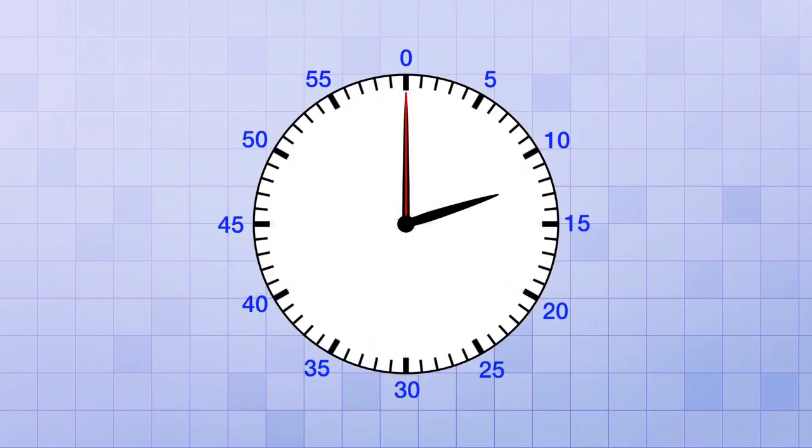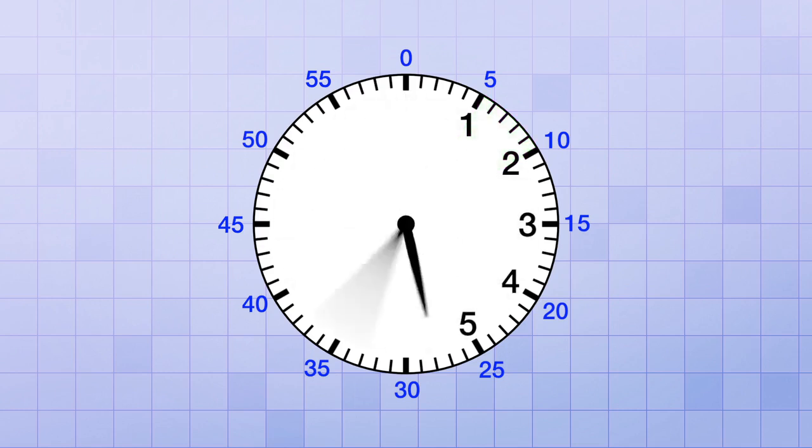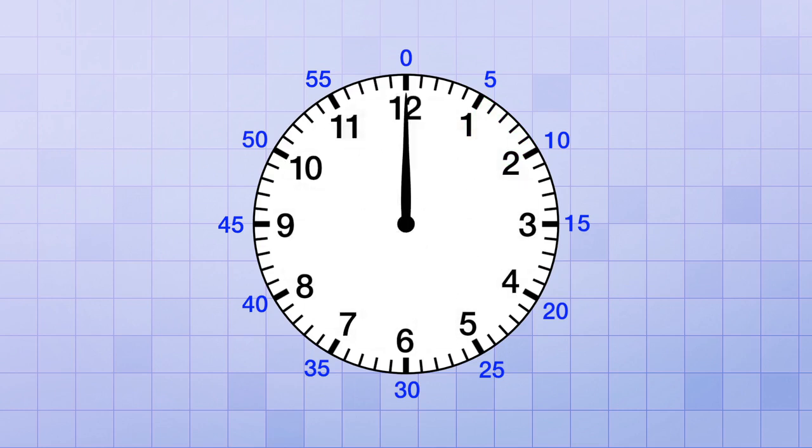If the hour and minute hands start pointing straight up, as the minute hand goes all the way around the clock, counting out 60 minutes, the hour hand will slowly move past the first 5 marks, which means 1 hour has passed. Then, as the minute hand goes all the way around again, the hour hand will move past the next 5 marks, which means that 2 hours will have passed. This continues on until the hour hand makes it all the way around the clock and gets to the 12-hour mark, back at the top.